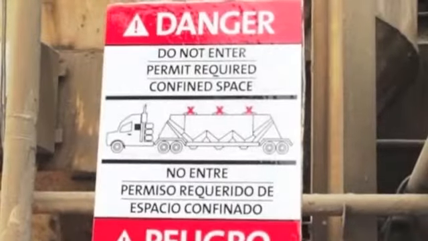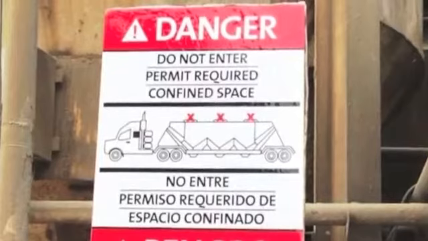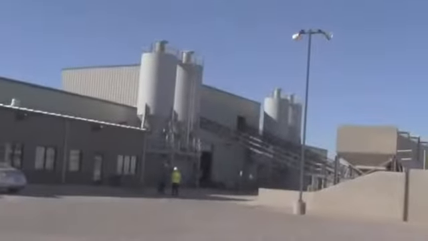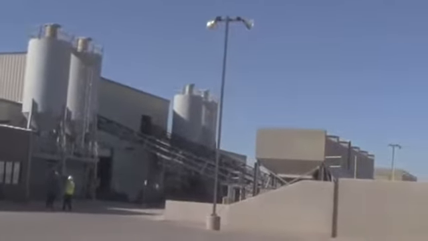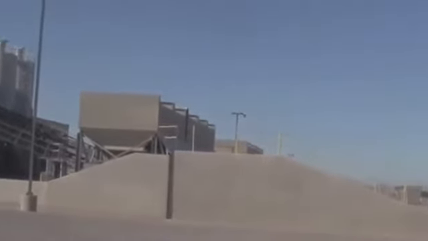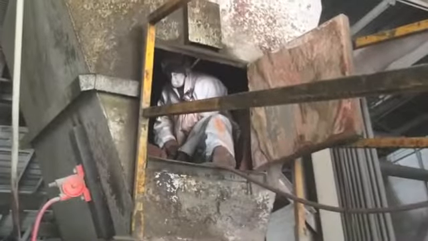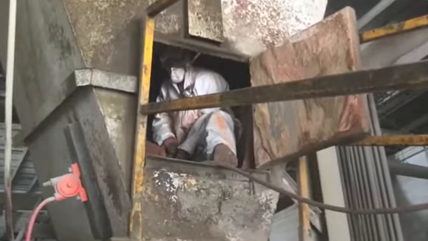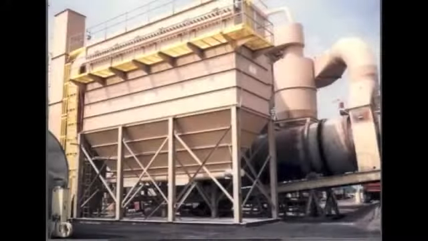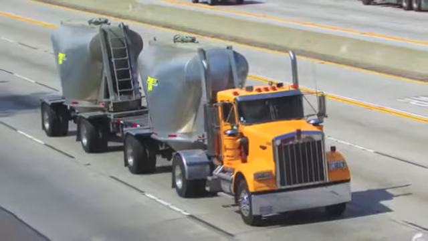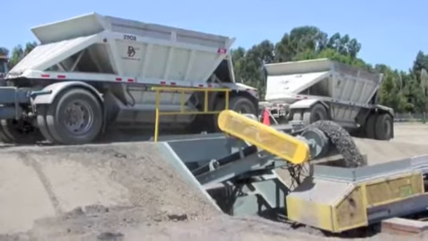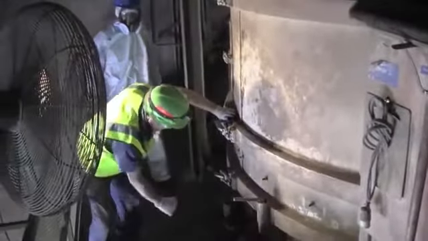OSHA estimates that about 90 employees die every year involving confined spaces. Our facilities in the concrete, cement, and pipe industries contain spaces that are considered to be confined because their configurations hinder the activities of employees who may have to enter or work in them. Confined spaces at our plants include dryers, hoppers, storage bins, silos, mixers, cement takers, pits or grizzlies, and other similar areas.